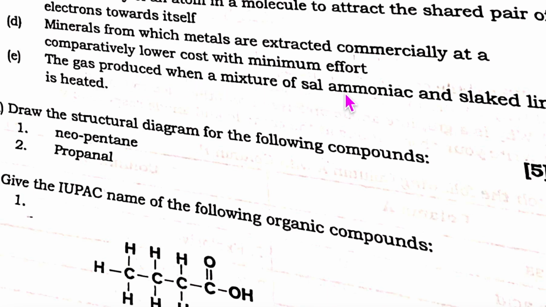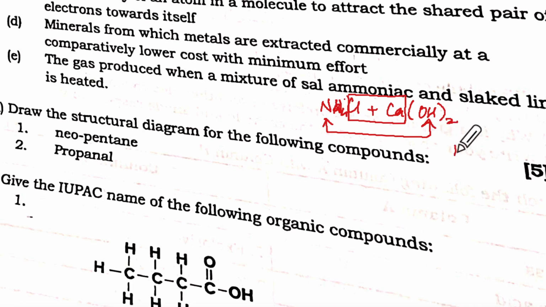Gas produced when mixture of sal ammoniac. Sal ammoniac is NH4Cl. Okay, and slaked lime is what? Ca(OH)2. The gas produced will be from NH4OH. NH4OH means unstable. It gives you H2O and ammonia, NH3. Are you with me?